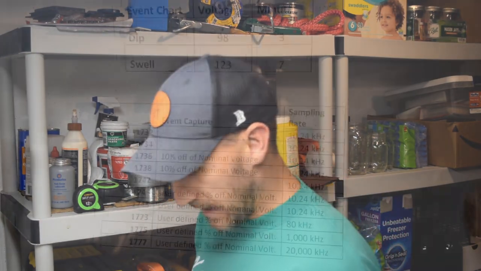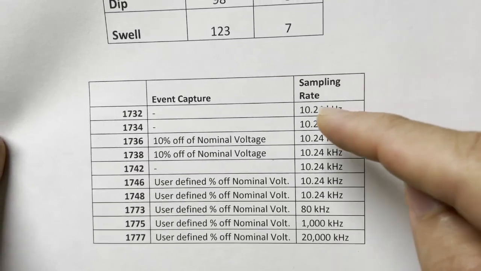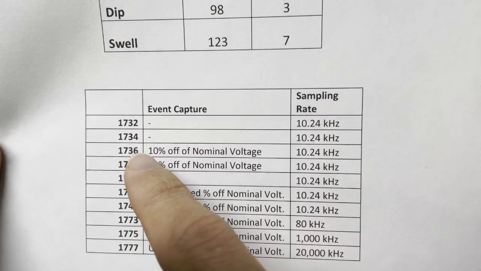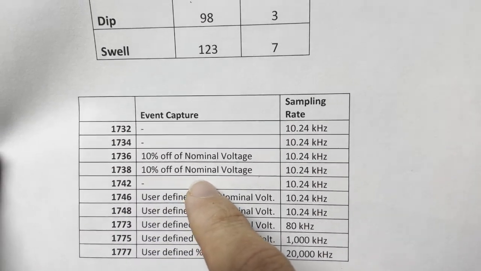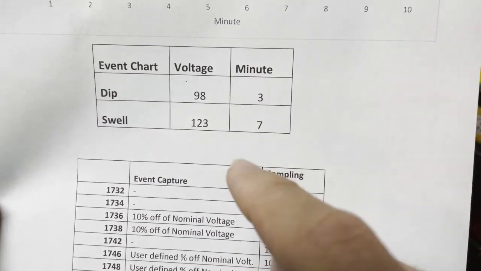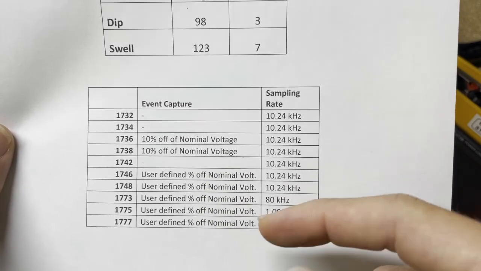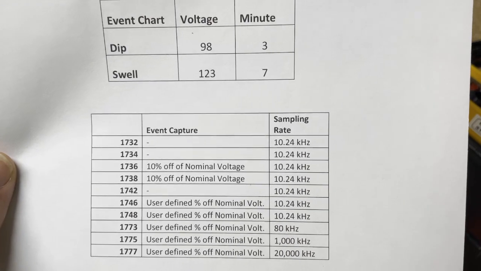Now, sometimes people want to know what the sampling rate is, and we're going to look at the sampling rate on all these different models in another chart that I came up with so we can talk through that. I know this is a different video than usual, but this is really beneficial if you don't know it already. So, event capture: if you have a 1730, 34, or 42, you have no ability to do event capture, so you'll never get a chart like this. That is one of the reasons you jump to one of the other models, so that you can get these events in a separate chart that are time-stamped for you.